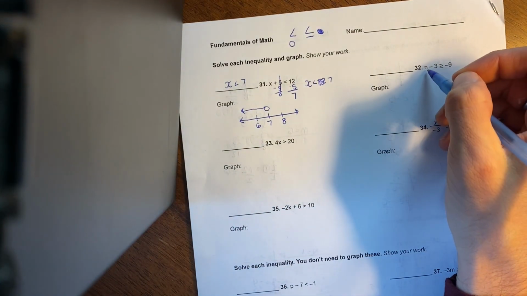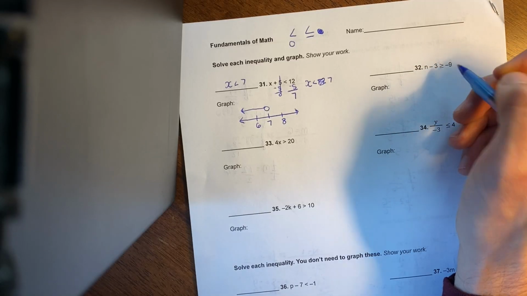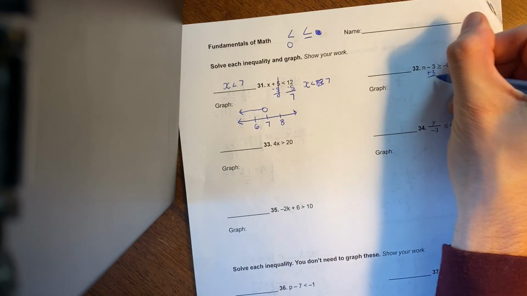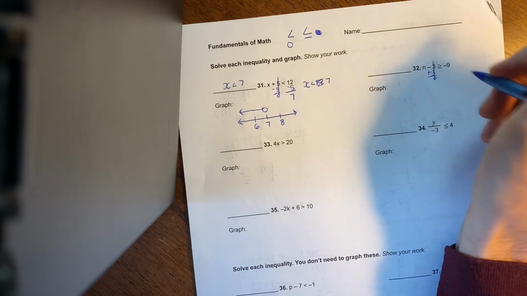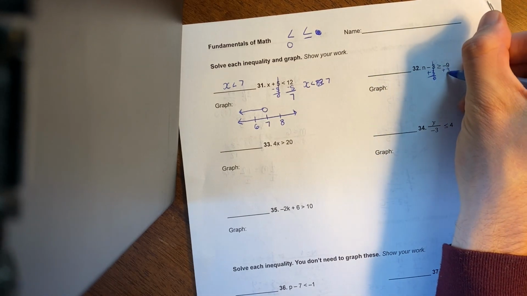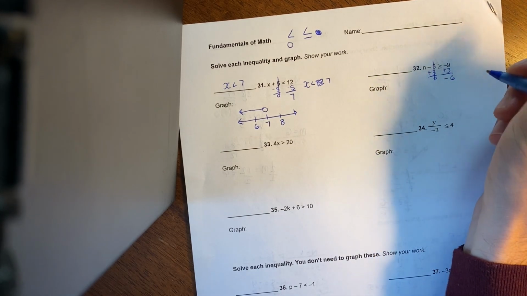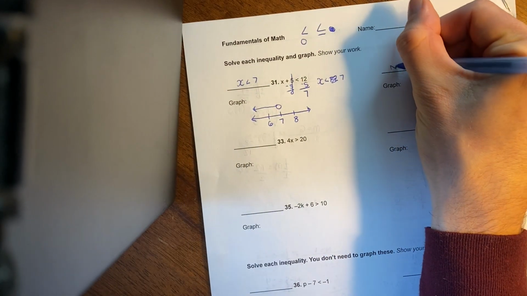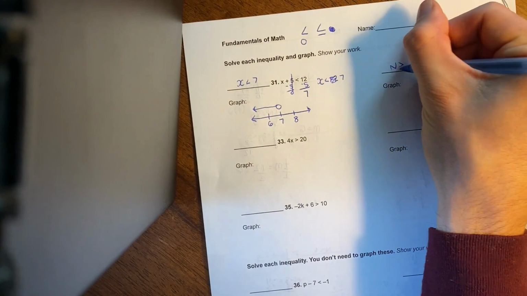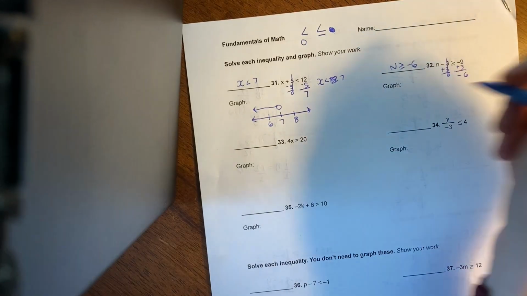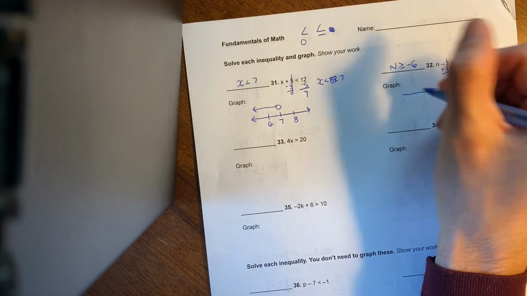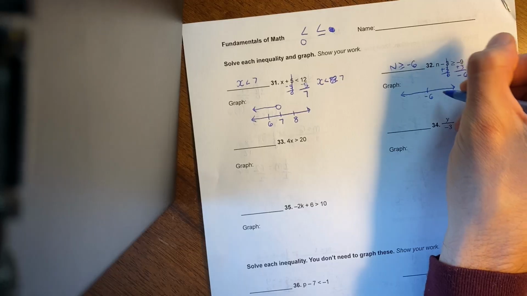This one right here, n minus 3 is greater than or equal to -9. Let's add 3 to both sides to isolate the variable. -9 plus 3 will be -6. So what this is saying is that n is greater than or equal to -6, but we still need to graph it. So let's put -6 in the middle.